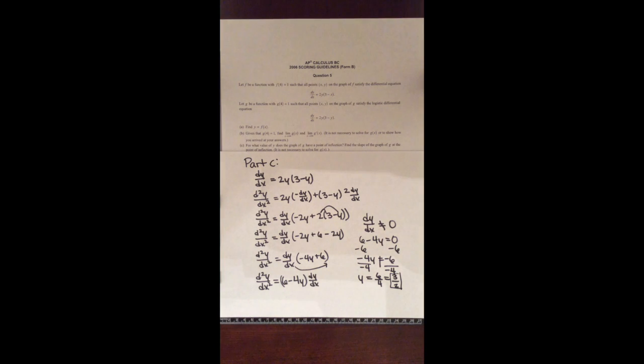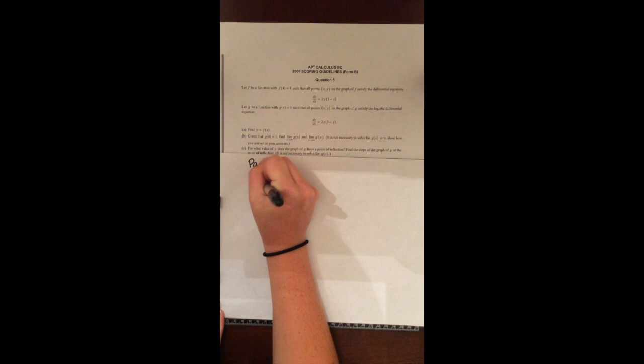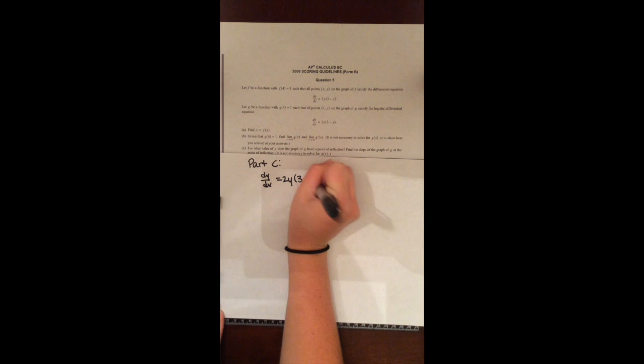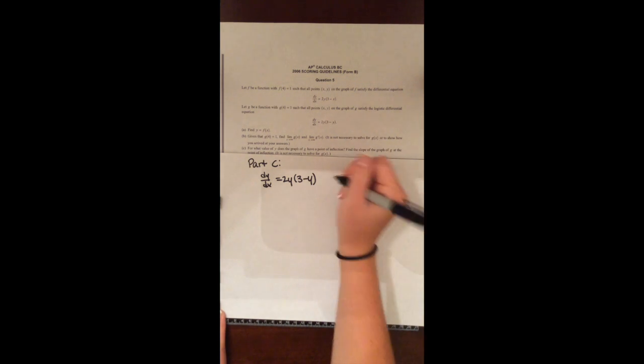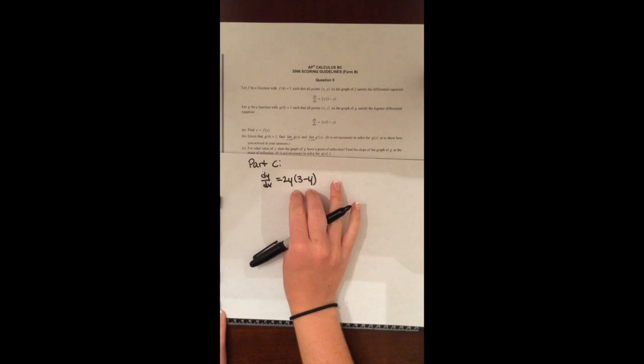Part C also asks us to find the slope of the graph of g at the point of inflection. So to do this, we evaluate the function dy/dx is equal to 2y times (3 minus y) at 3 halves. So we're going to plug in 3 halves for all of the y's that we see.